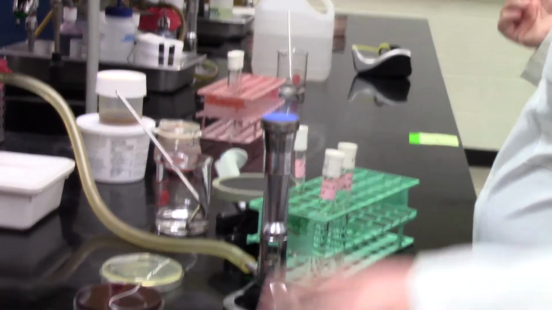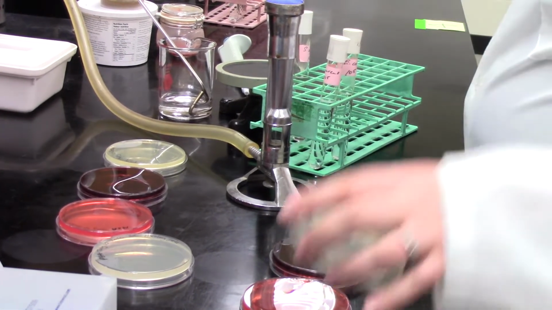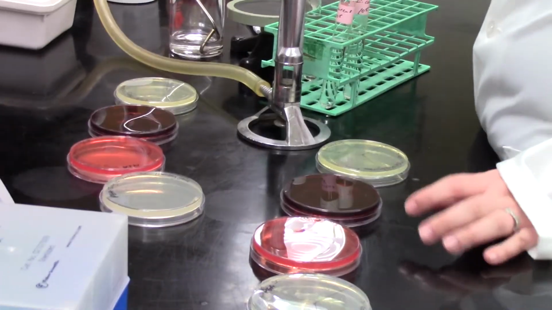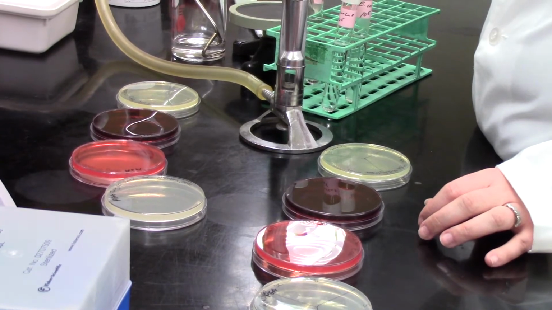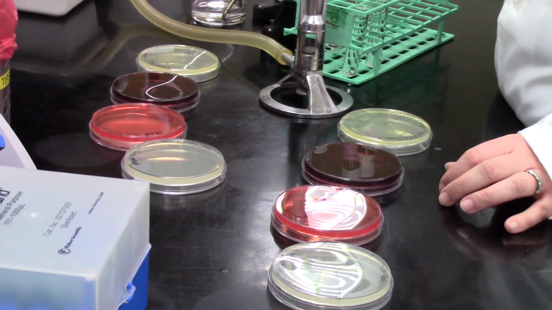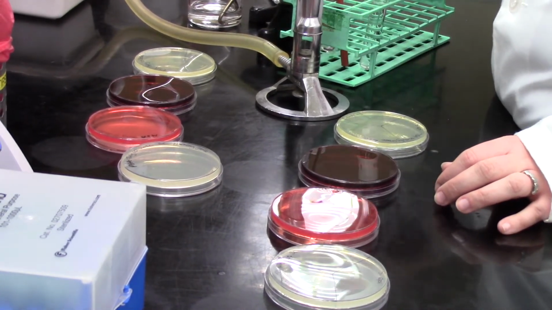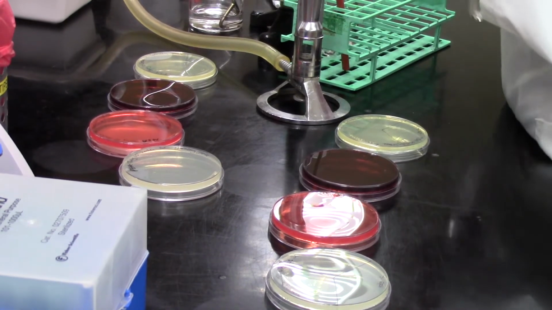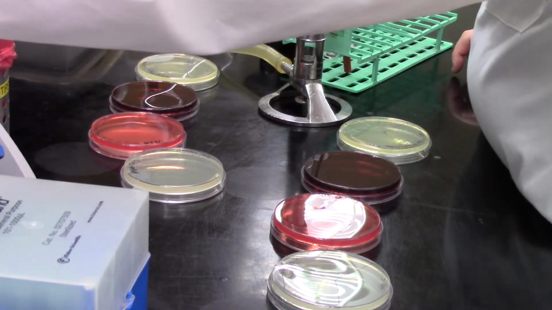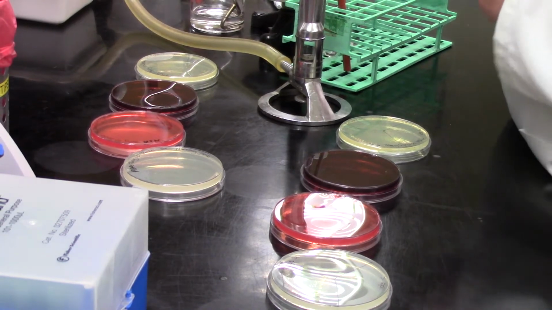Whereas when you have the differential media, you're usually looking at more subtle differences between more closely related groups of bacteria, where they will both grow on the plate, right? That's the whole differential part: you see both types of bacteria grow, but their appearance is going to be different depending on what species they are.